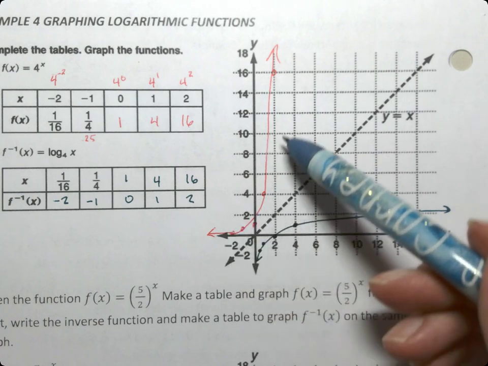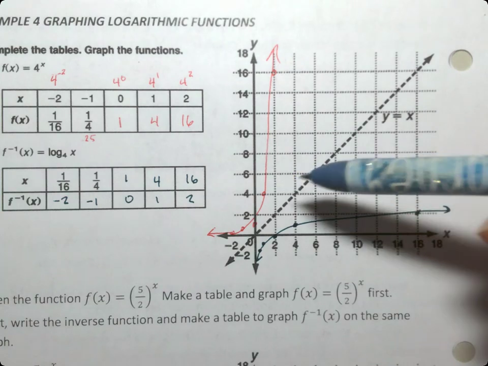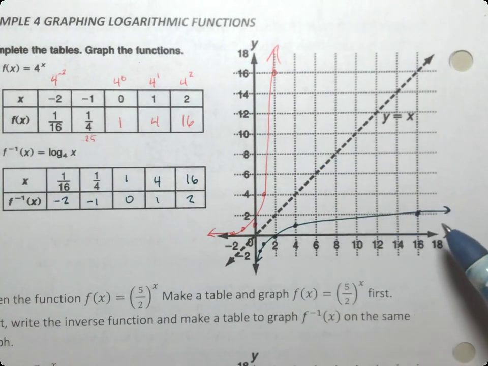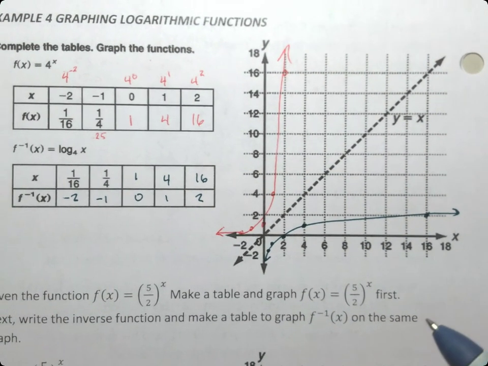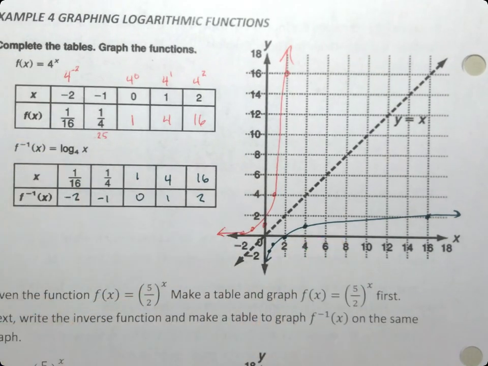So exponential is going to take off. Now this is exponential growth. If it was decay, it would be coming in. And this is my logarithm, my inverse. So you are seeing that exponential functions and logarithmic functions are inverses of each other.